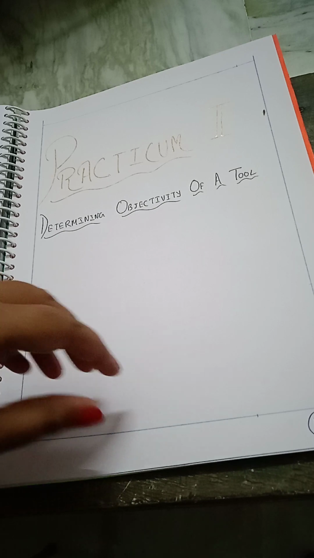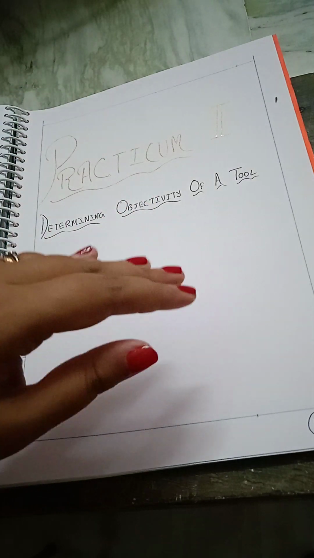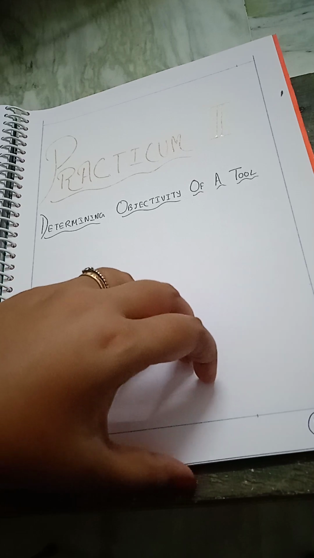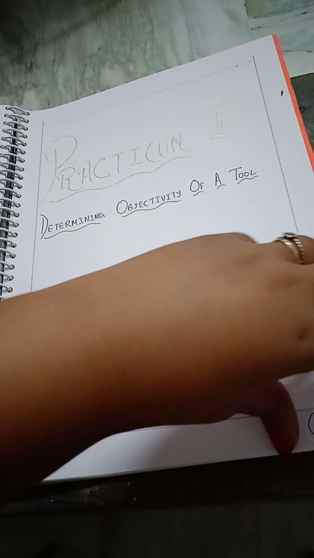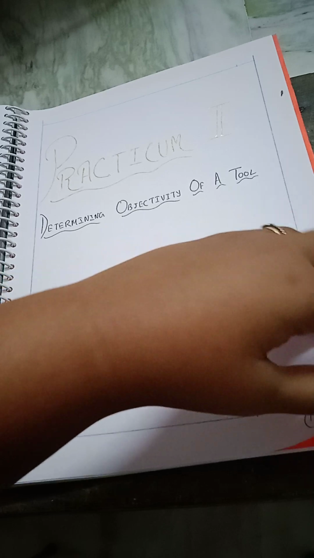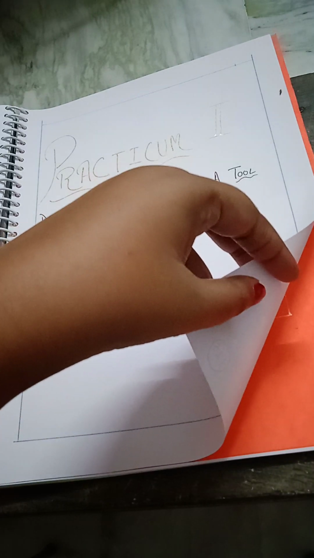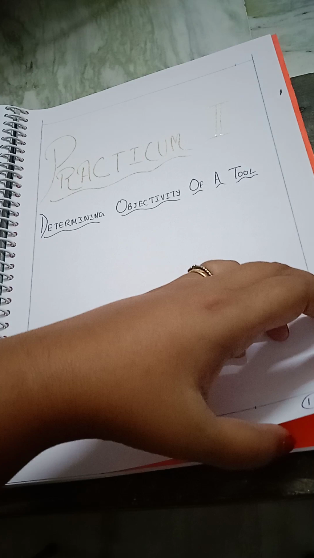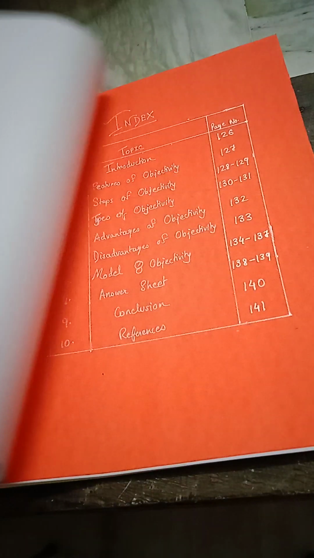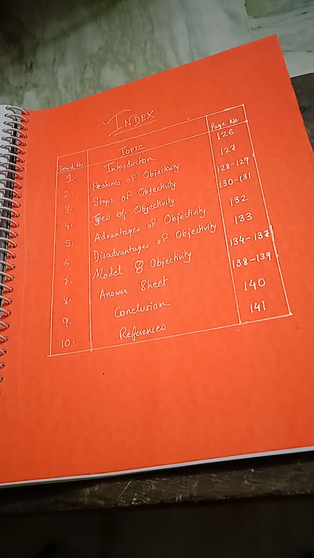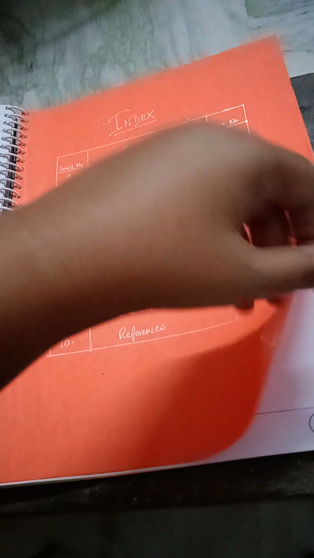Let's start. As you can see, this is the first page. This is the second practical. Before this, there will be no objective or selection of the topic. That will be written in the first one only, not in the second part. Here is the index. As you can see, I have made the index in a colouring chart paper. You can also do that.